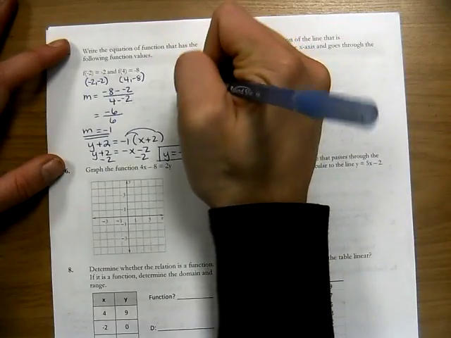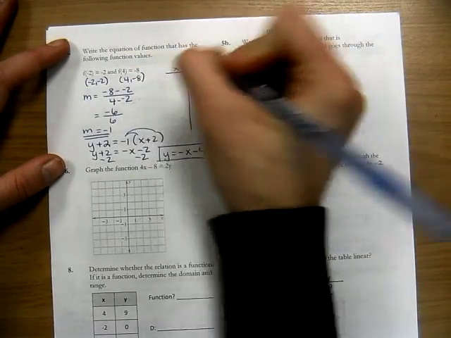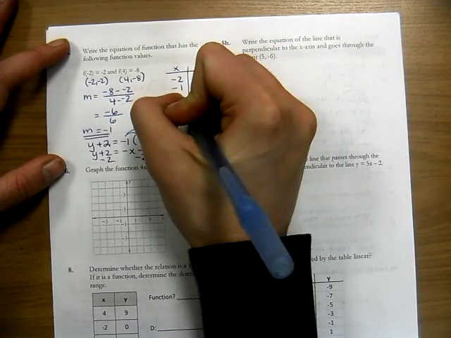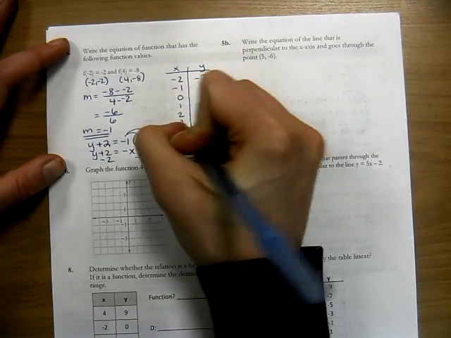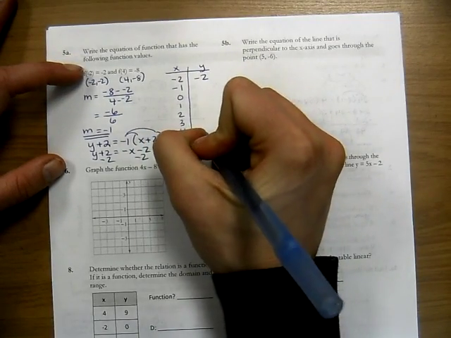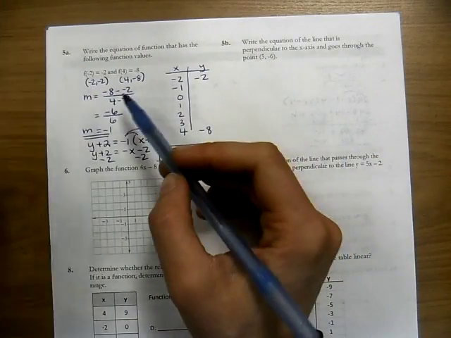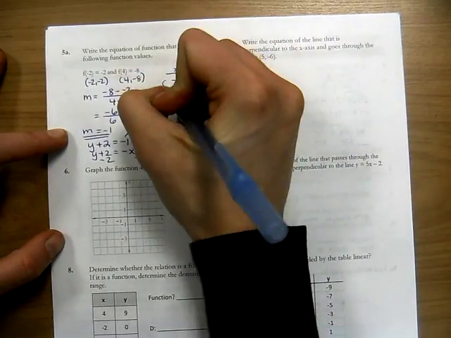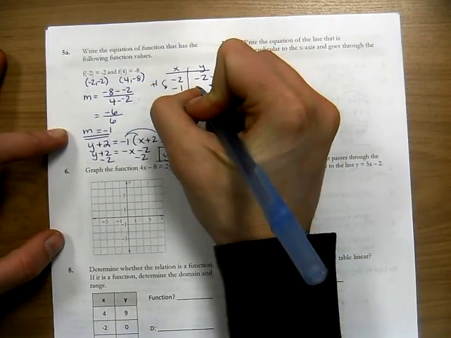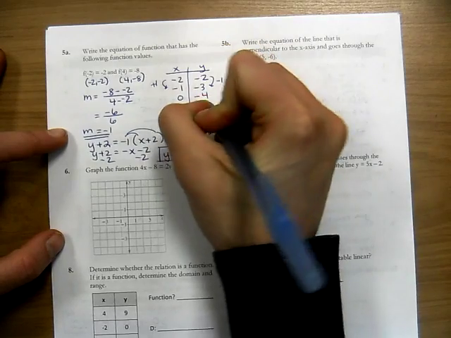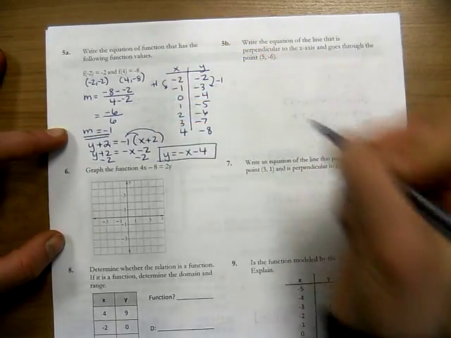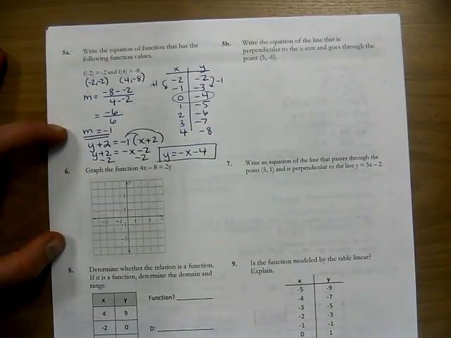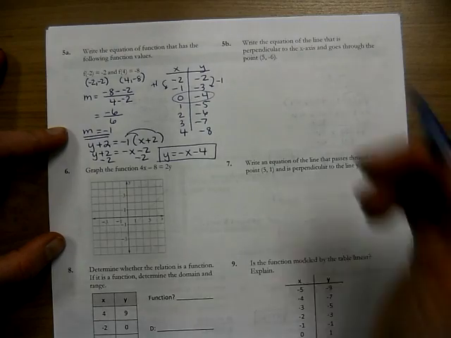There are multiple ways. Another way is some students like to use tables. So if we have x and y, negative 2, I'd have negative 1, 0, 1, 2, 3, and when I get to 4, I have negative 8. Now, we found the slope was negative 1, so we should be decreasing by 1 each time x increases by 1. So it would be minus 3, minus 4, minus 5, minus 6, minus 7, until we get to negative 8. And so we see our y-intercept is there, and we could get that in our table, or for our equation as well.